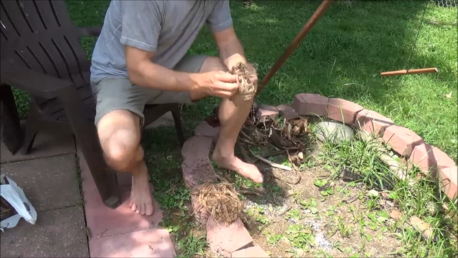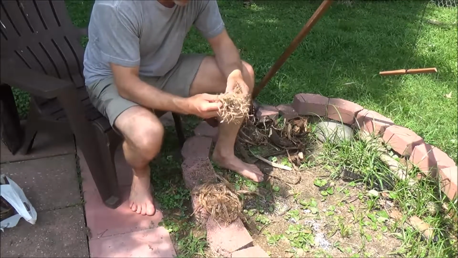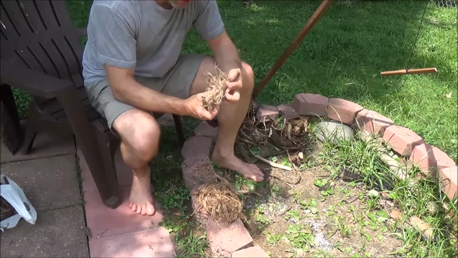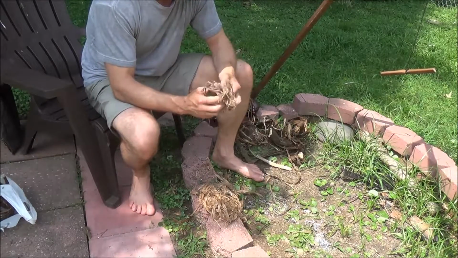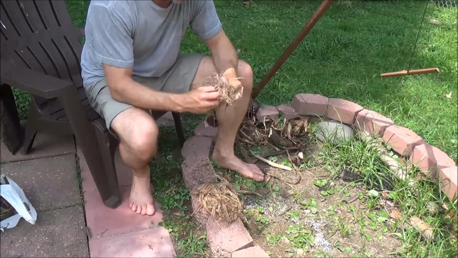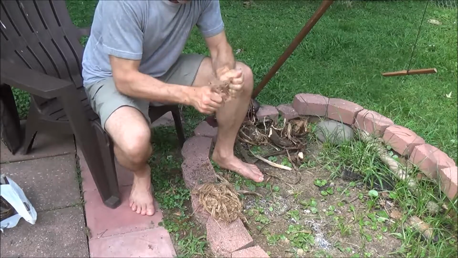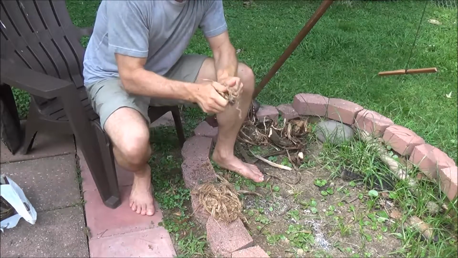And so these finer fibers tend to dry out faster. So the finer you can get it, the more dry and easier to ignite. The more surface area there is, the easier it tends to ignite. So with this, I'm really going to take my time.